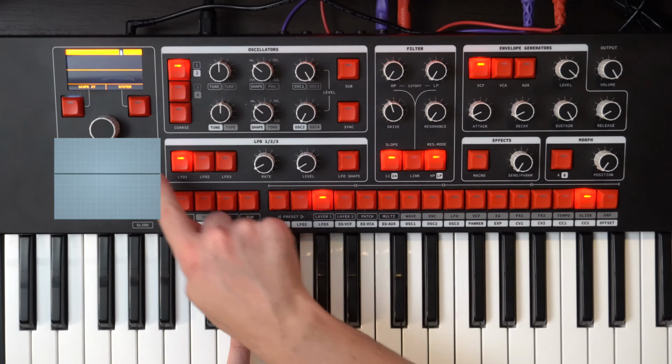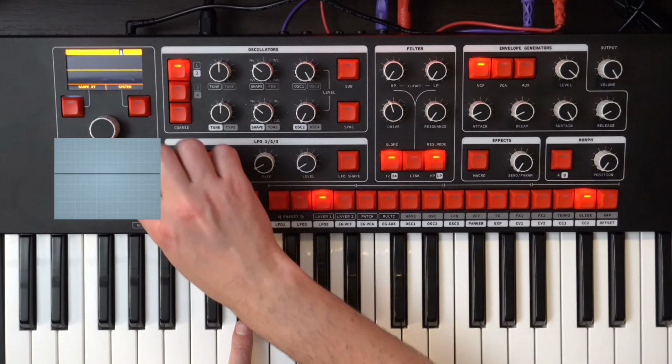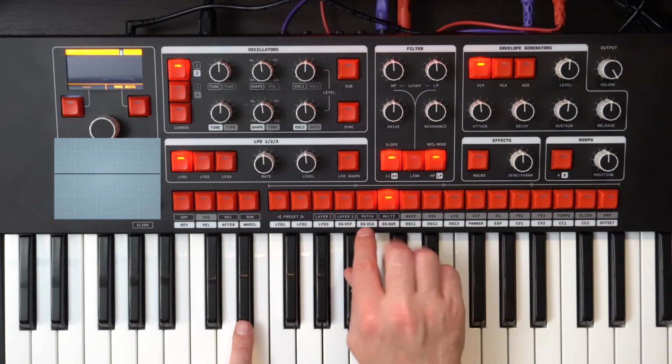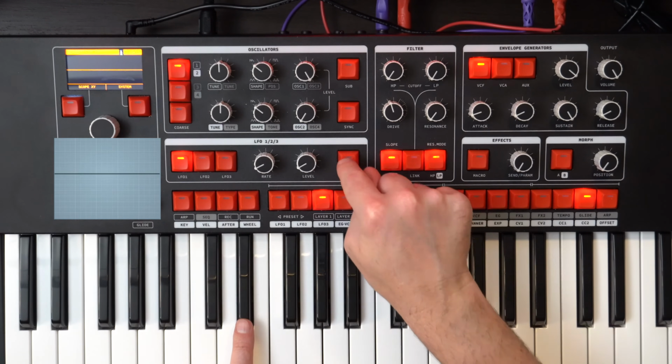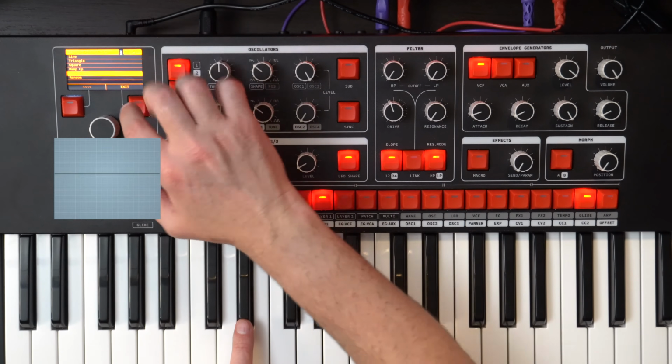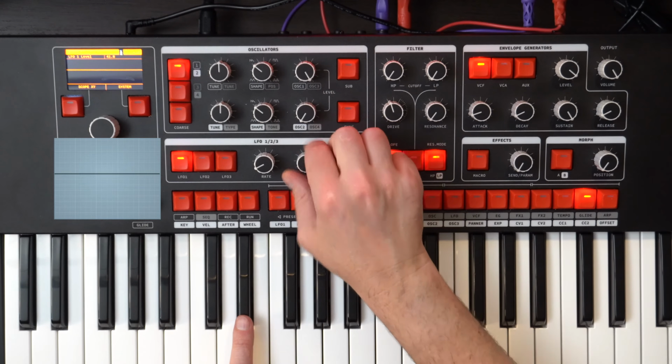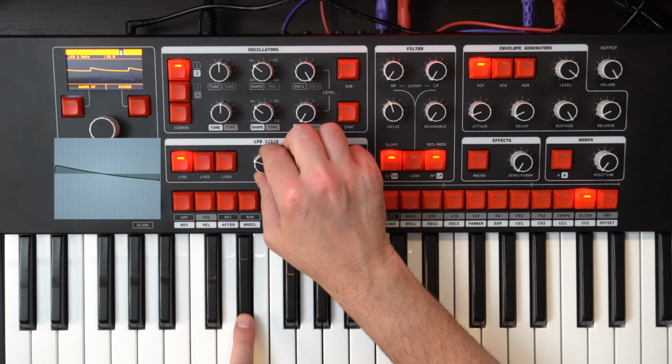And then what I'm going to do is a little tricky thing is I'm going to add a LFO to that filter. So we can go LFO 1, go full, change the shape to ramp down, go level up there.